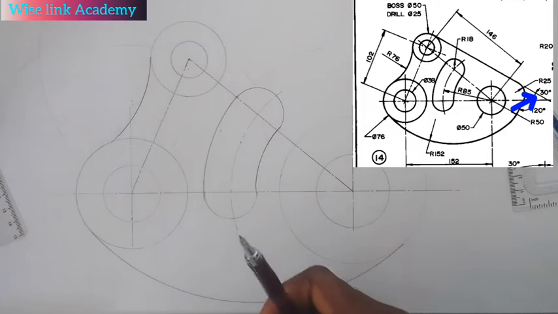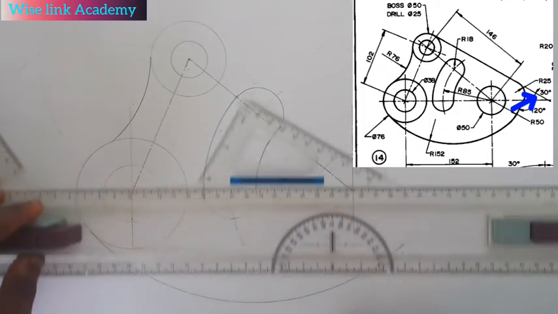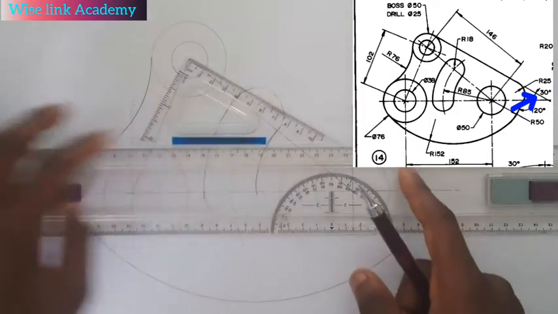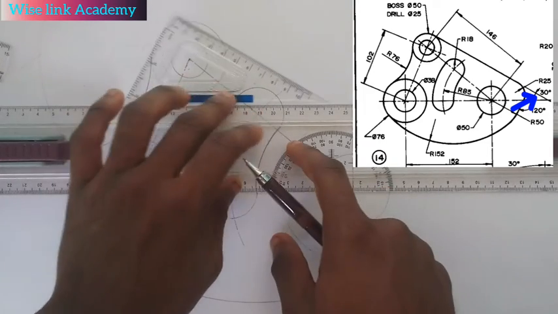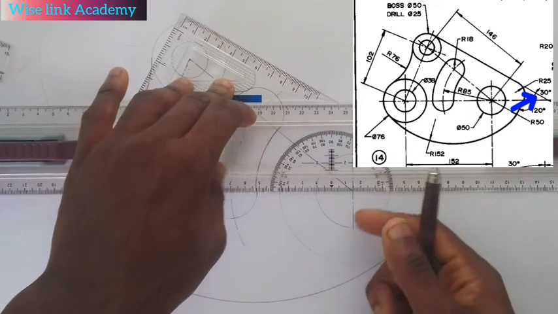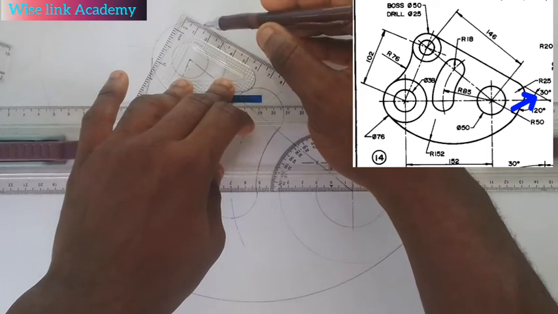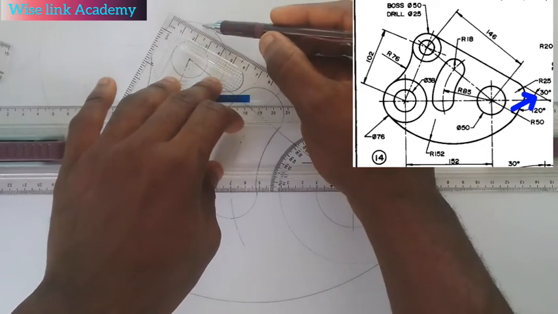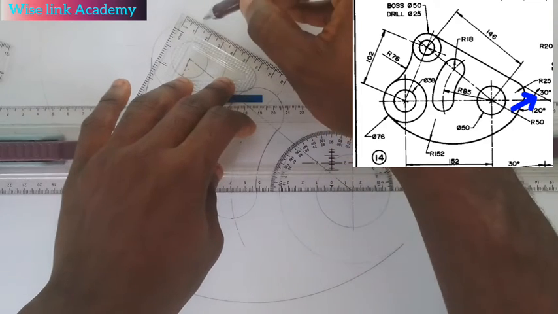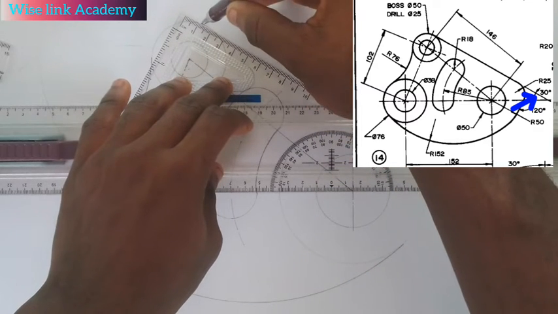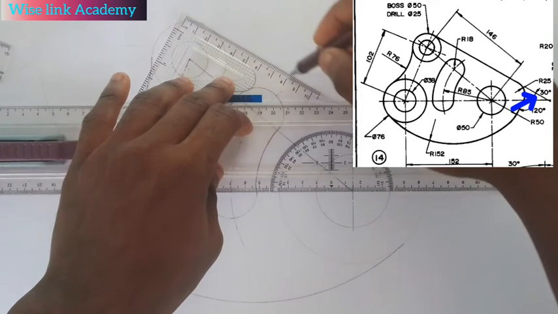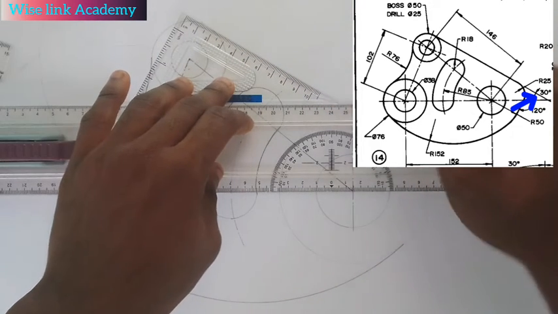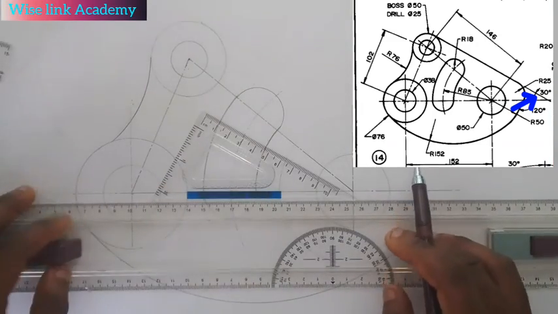So I will take my set square this way. This is 30. So I'll take it down this way. For people that have a longer 30 degree set square, it's very easy for you. So just take it down this way. Make sure it's tangent to this circle here. So make sure it's tangent. Take it down this way, right? As you can see, take it down this way.